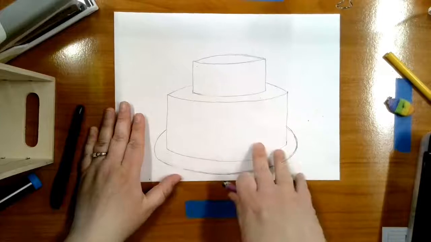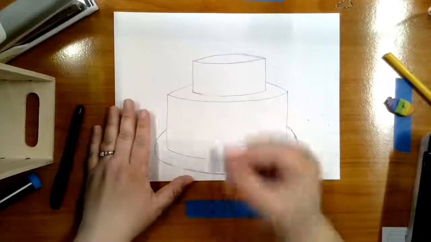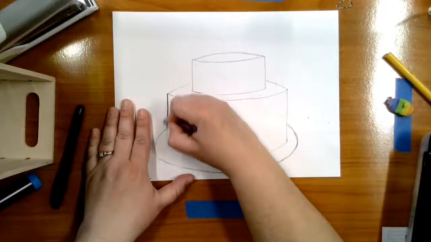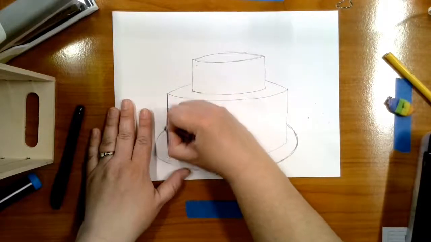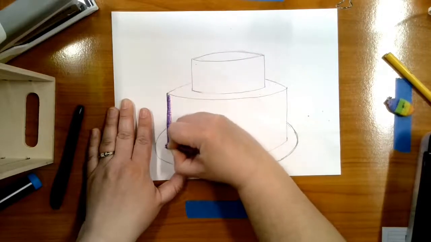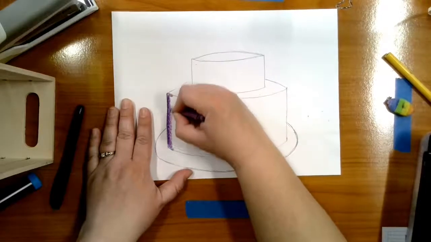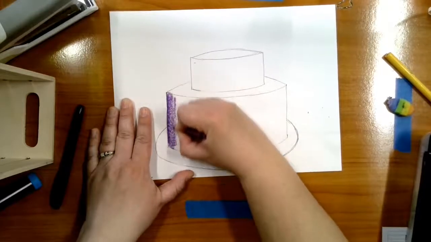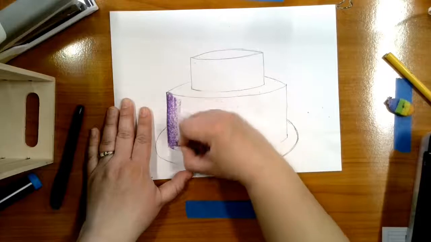I would trace and erase first whatever my design is, and then go back and color. But basically on the edges here, on the sides, it's going to be very dark. And then when I'm coloring, as I work my way in, I'm going to get lighter and lighter with my crayon.